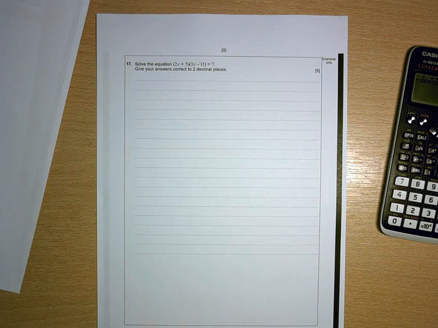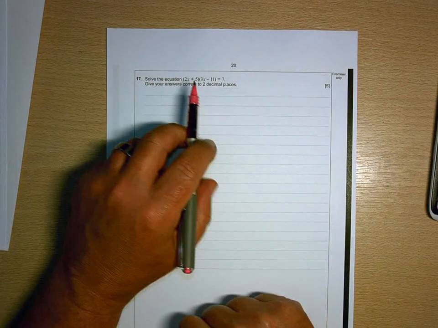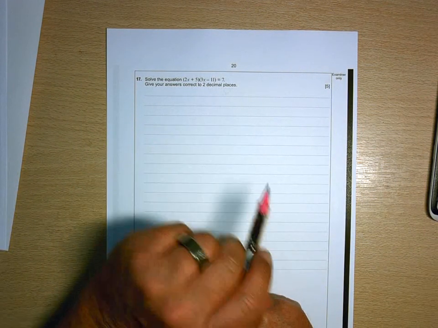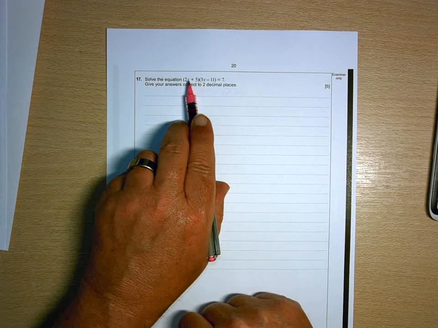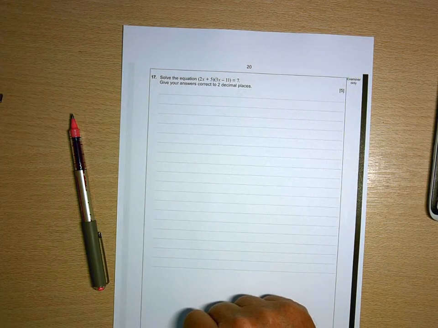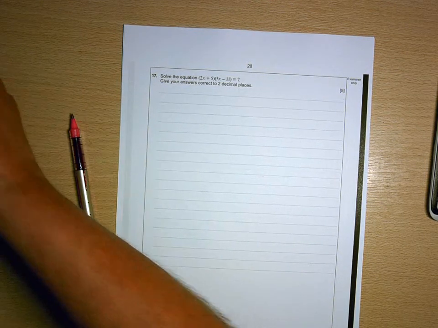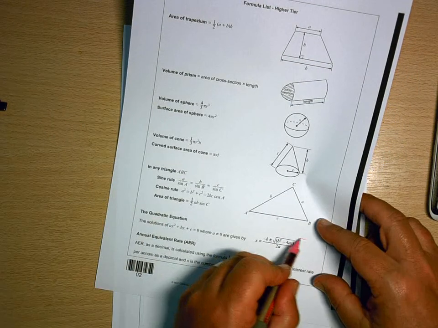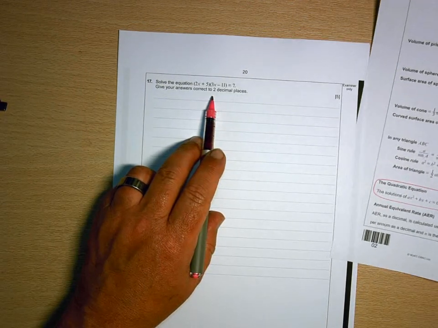Giving up too soon. So solve the equation 2x plus 5 double bracketed 3x minus 11 equals 7. Now I know that I can multiply that out using FOIL, and when I do that I'm going to have x squareds, x's and numbers. I know on this paper the quadratic equation formula is coming up, because it always does, and I haven't used it yet. The fact they're telling you to give your answer to 2 decimal places is the trigger that this is the quadratic equation question.